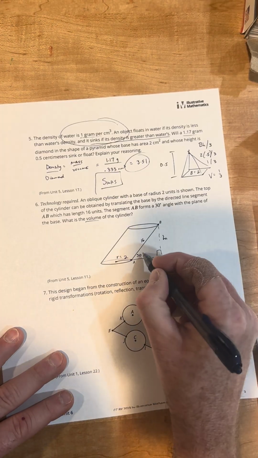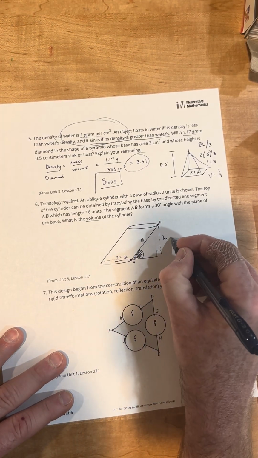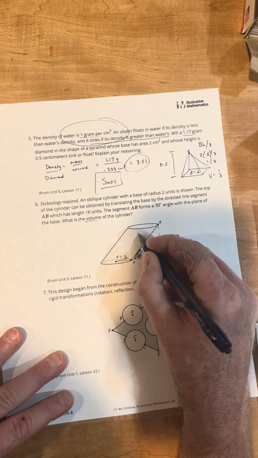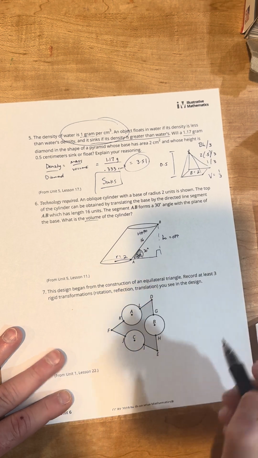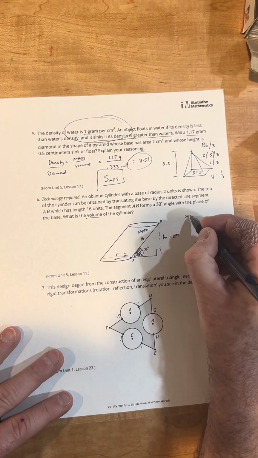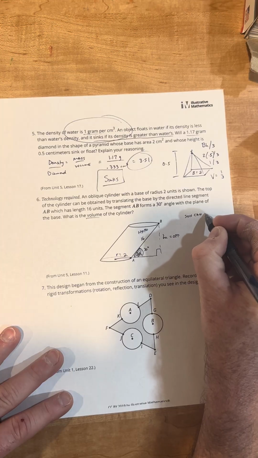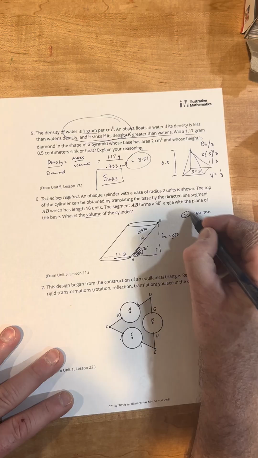So we're going to color. So 30, label opposite, hypotenuse. So we labeled. So now we write SOHCAHTOA. Then we're going to look for the one with the O and the H. That's SOH.